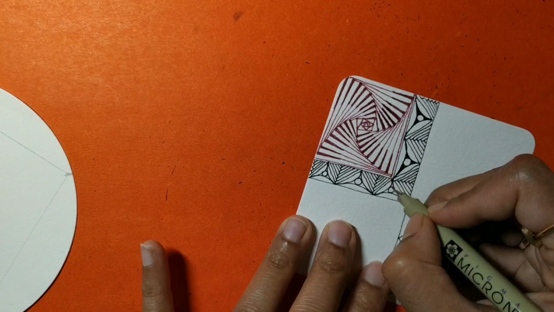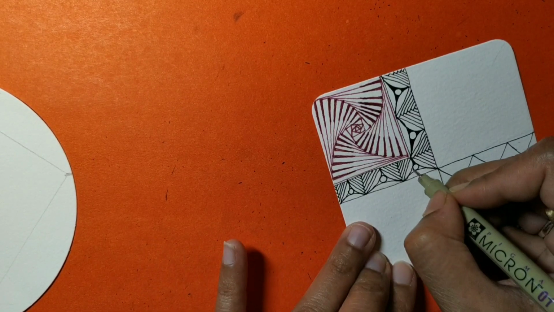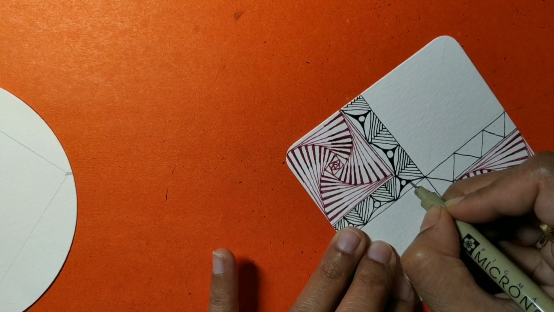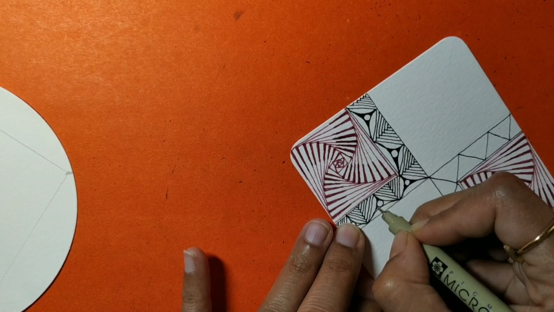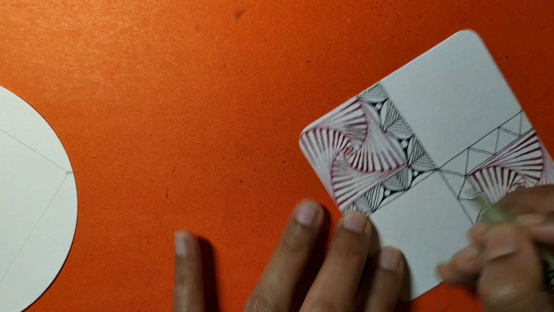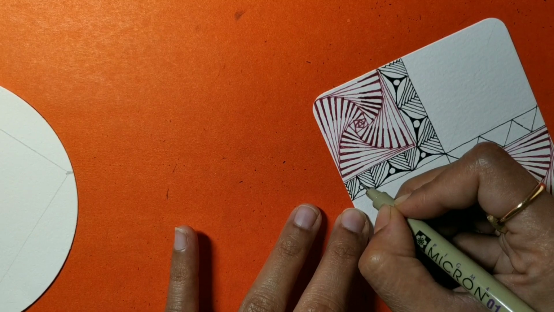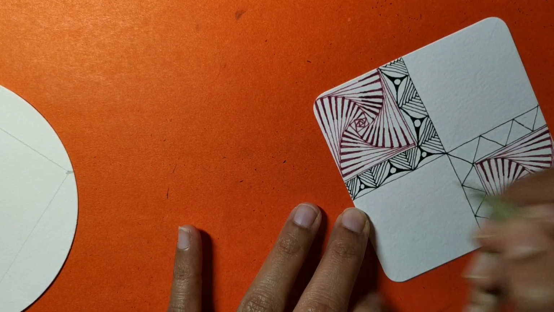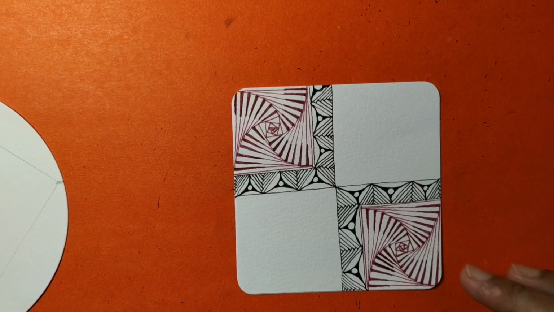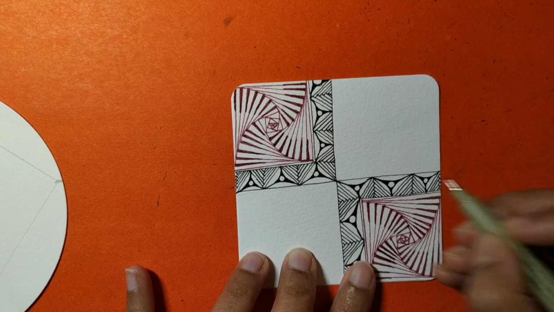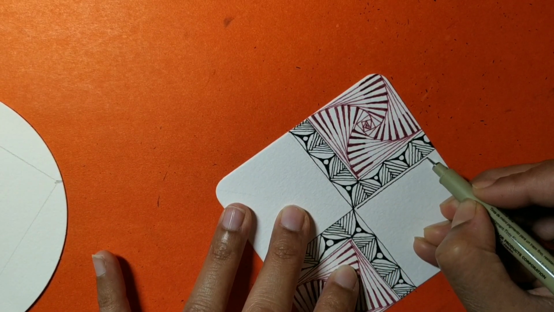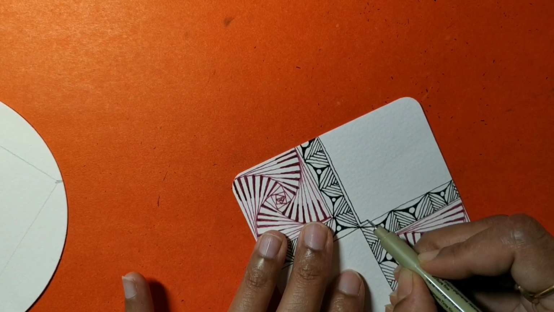Right, so I will draw the same border on the other side also. Just filling up the small spaces left. Right, we'll do the same exercise in this one also. So I have completed doing the same exercise on both sides. Right, so I am going to aura this section that is left now.